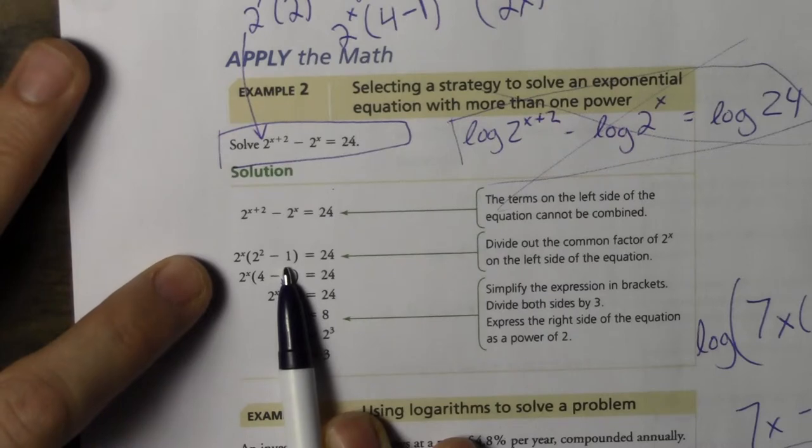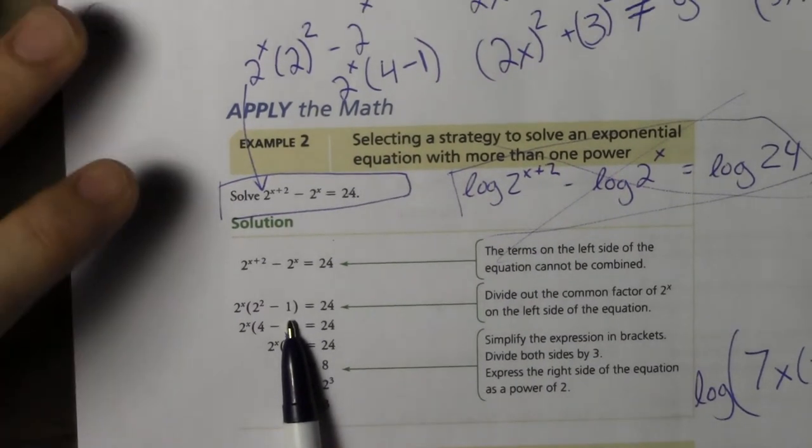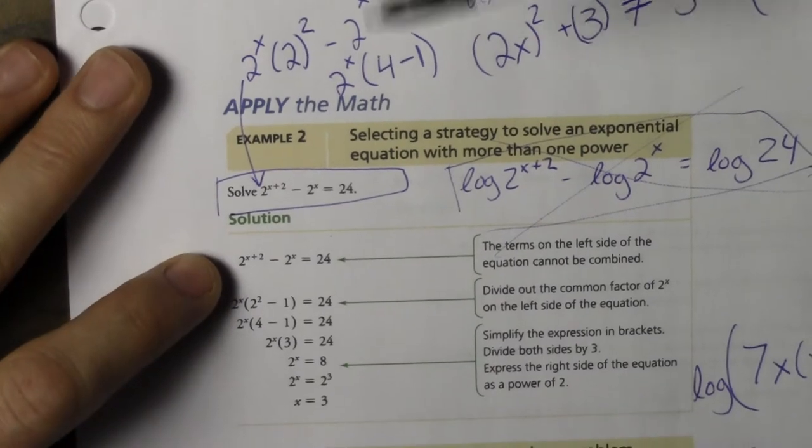That's to here. Any questions there? Okay.